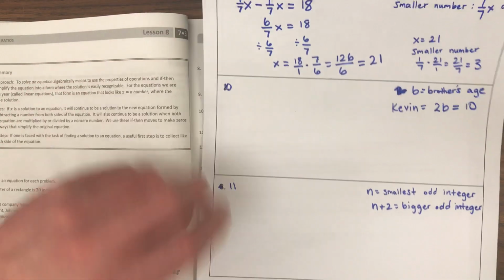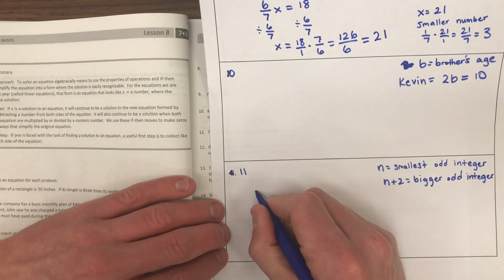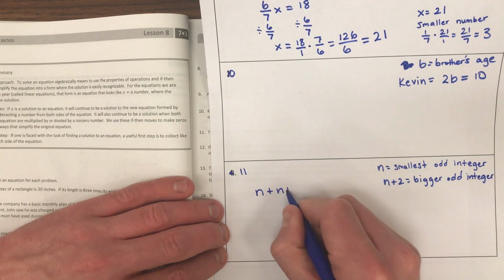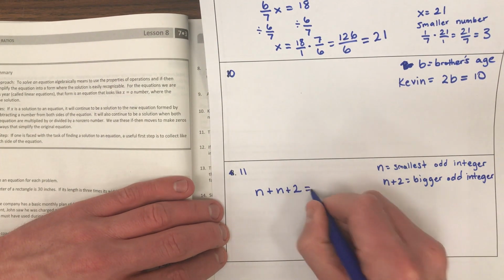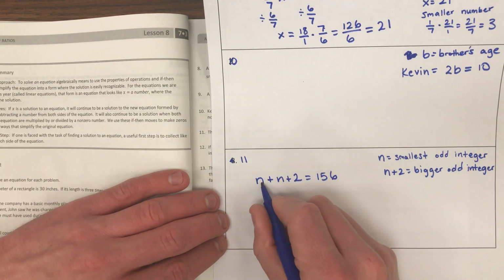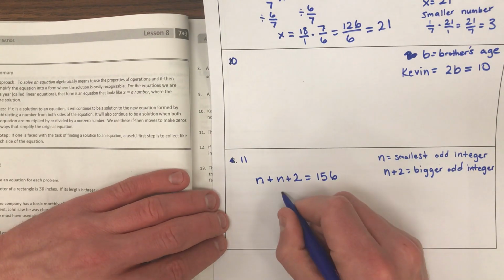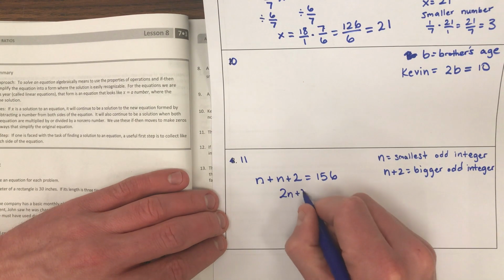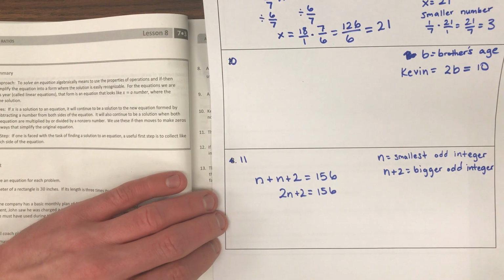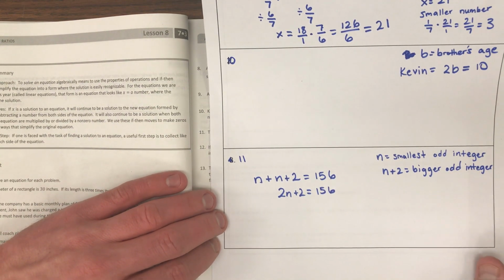So what are the numbers? So we just write an equation that says the smaller integer plus the bigger integer has to equal 156. We combine our like terms on the left side, write that expression in standard form. You ought to be able to solve this one from here without my help too.